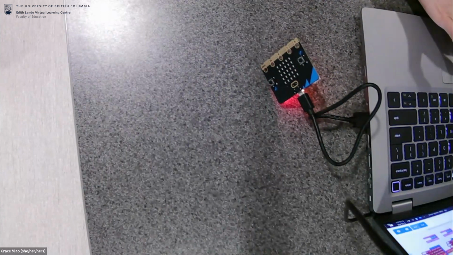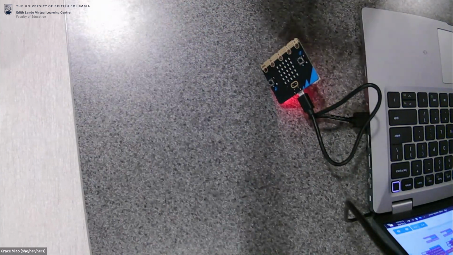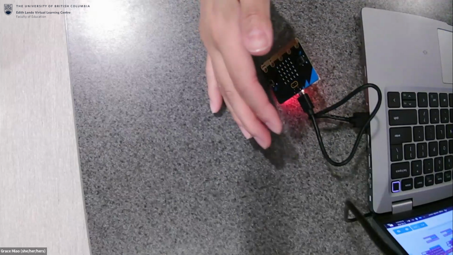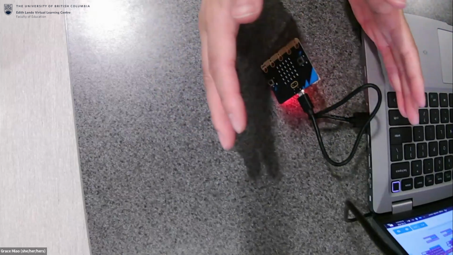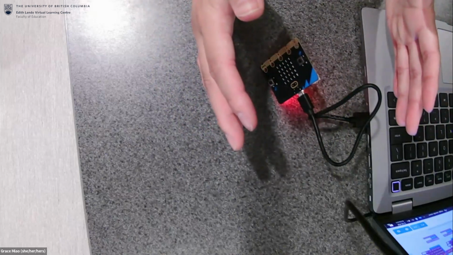Okay, and I'm going to download this code. As you can see on the screen, you should see the microbit face and it will say downloading, and it'll move towards completion. As it's going, you can see that my microbit is flashing. That's because the code is a bit more complex.